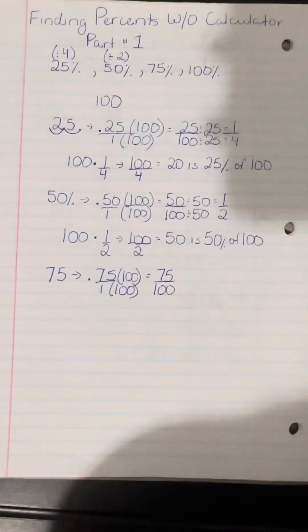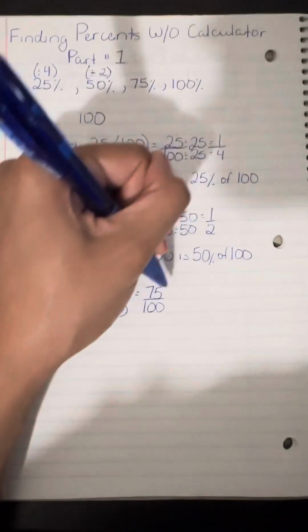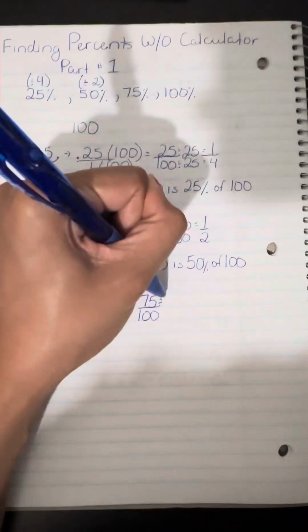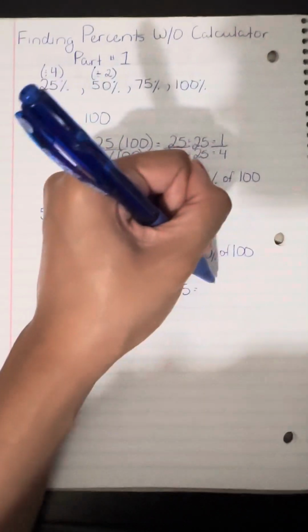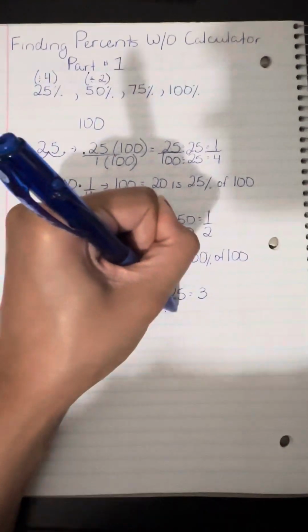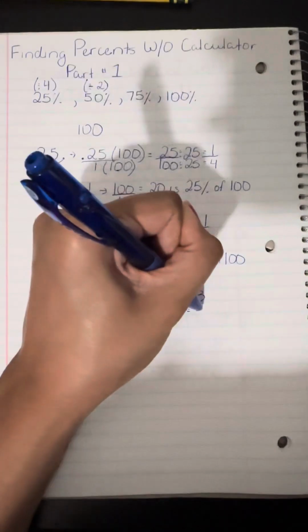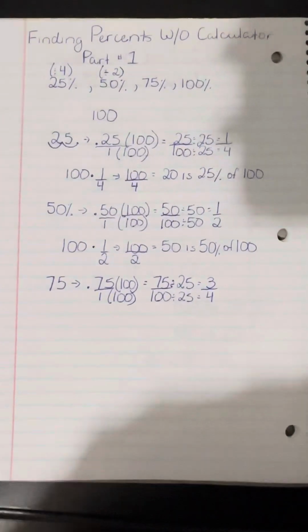And from there, what we can do is simplify. We can divide by 25, which is 3, divide by 25, which is 4. Can we simplify that any further? We can't, right?